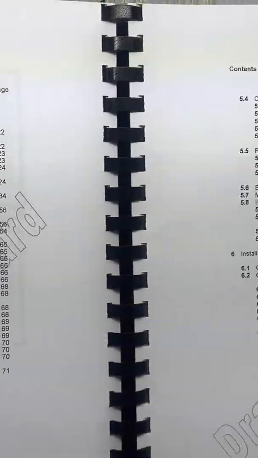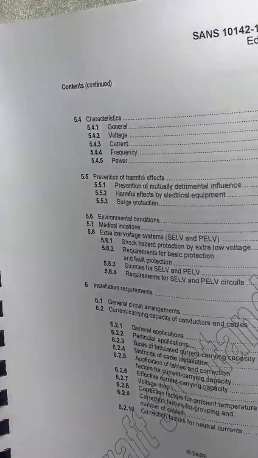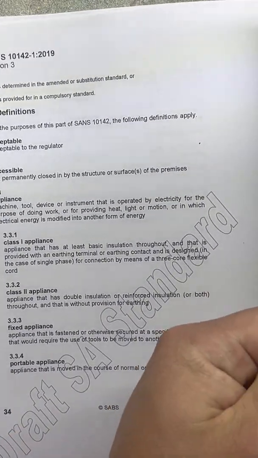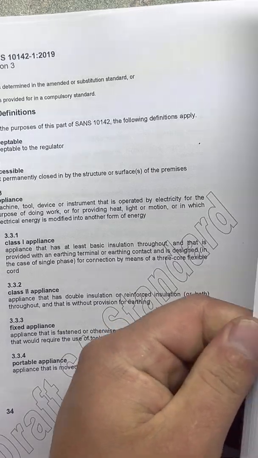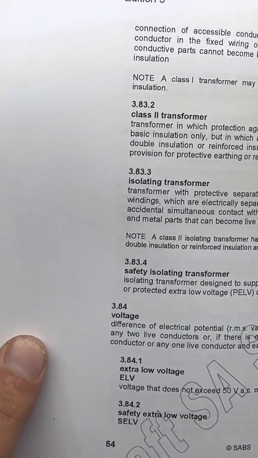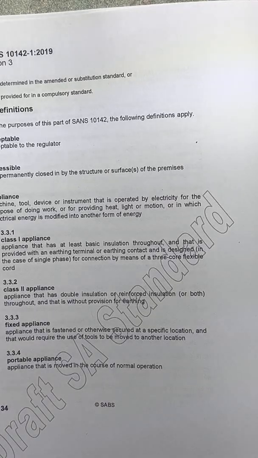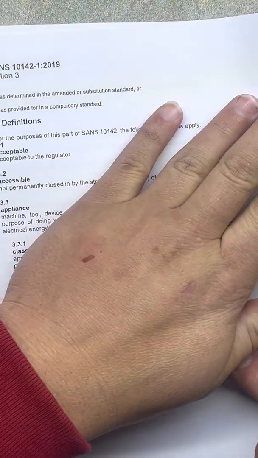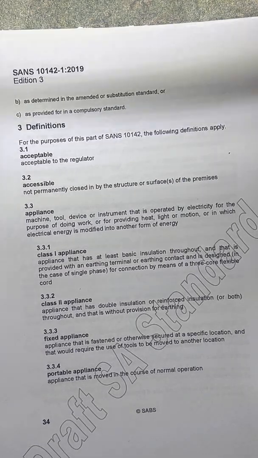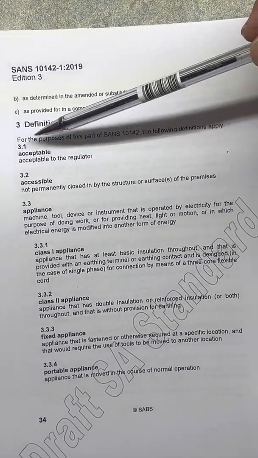Today we're going to be covering definitions. Now, we're not going to go through all the definitions as there are too many to do in one video. There's about 80 to 90 definitions. So definitions is number 3.